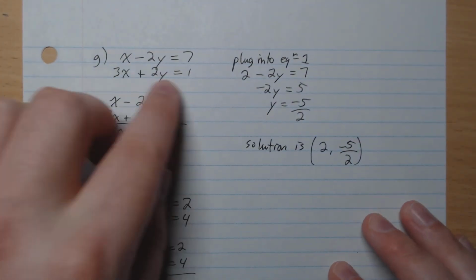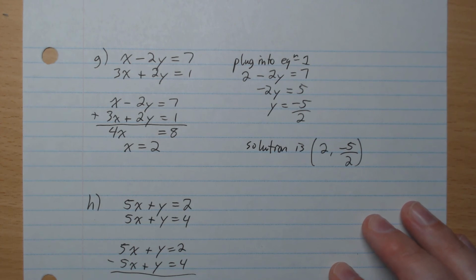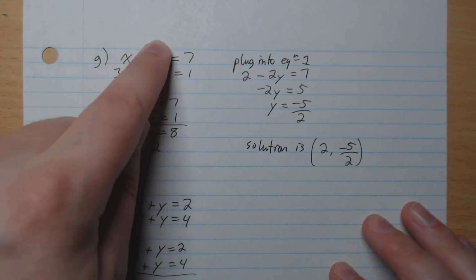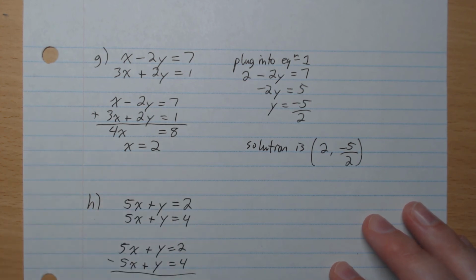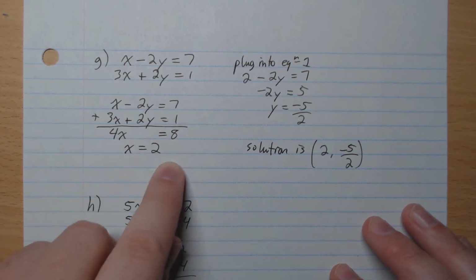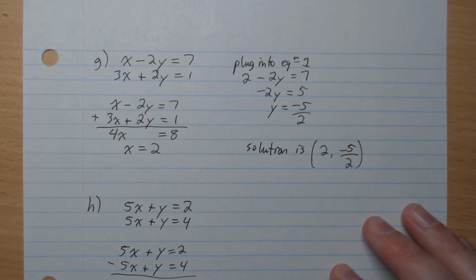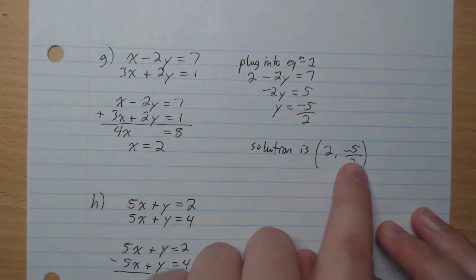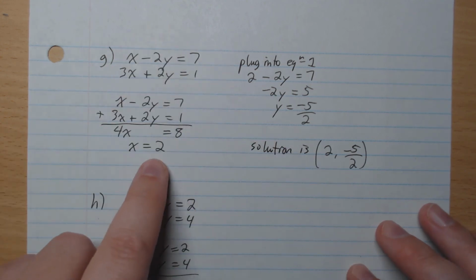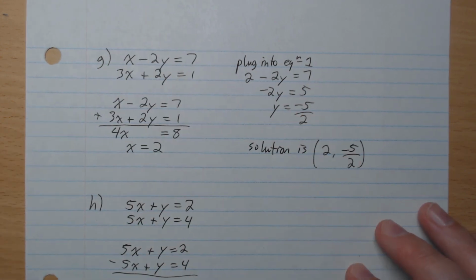G, here's our system here. We are going to add them because the y's are going to be eliminated. So we get 4x equals 8, meaning x equals 2. We're going to plug this x equals 2 into equation 1, and we get y equals negative 5 over 2. And so that is the solution to the system, 2, negative 5 over 2.